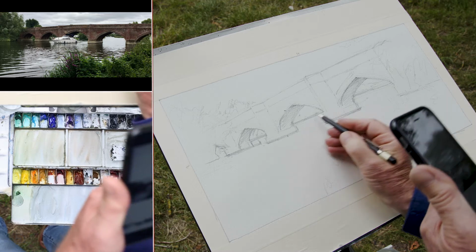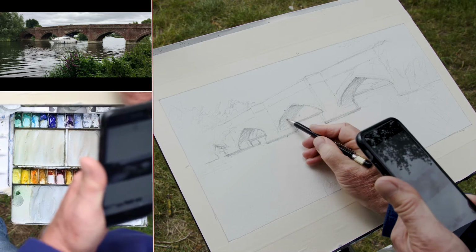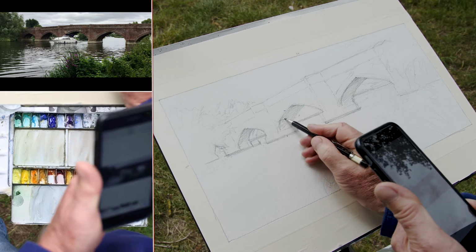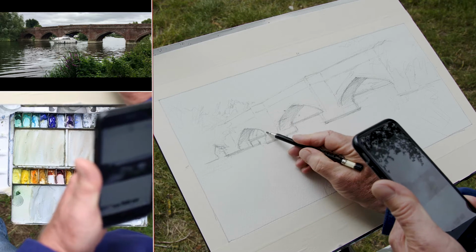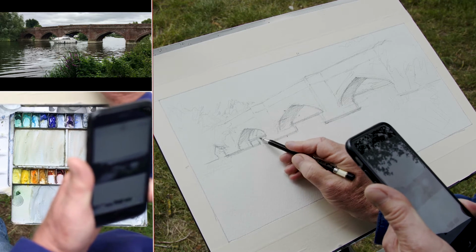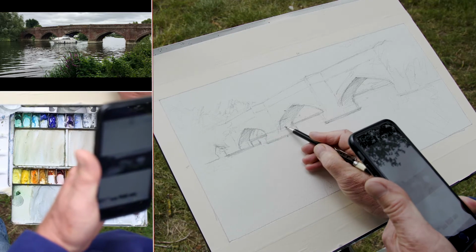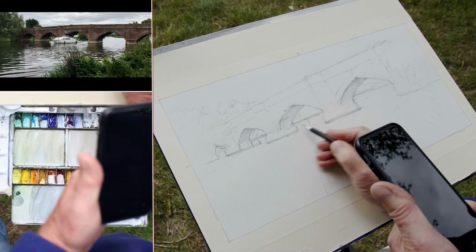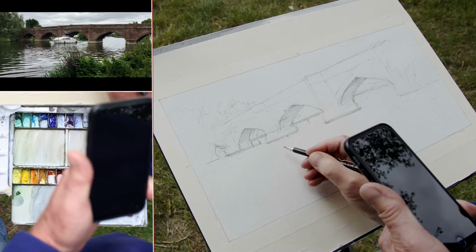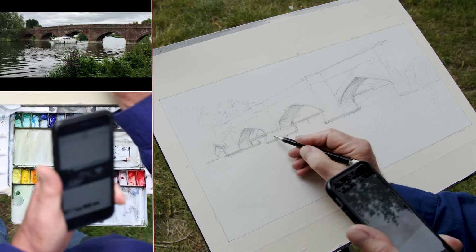Then I have to add in the boat, which features around about here, and goes to about there. So I'm drawing this from my phone now.